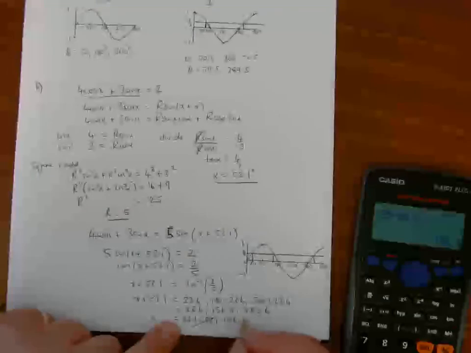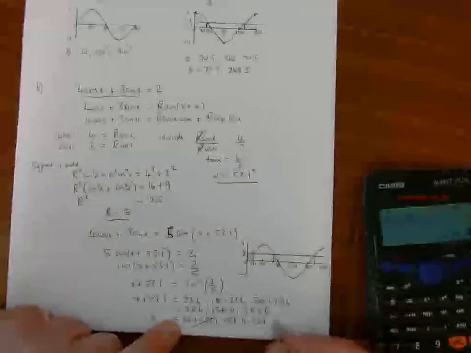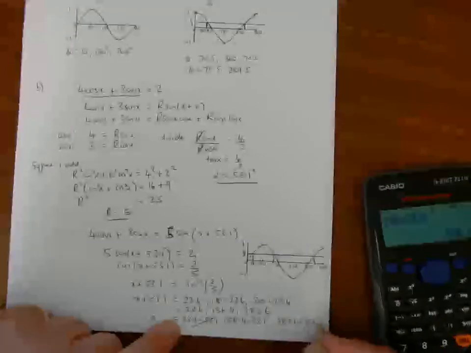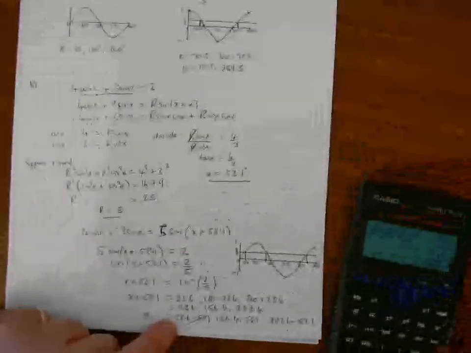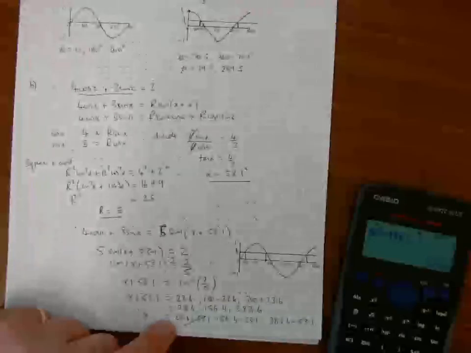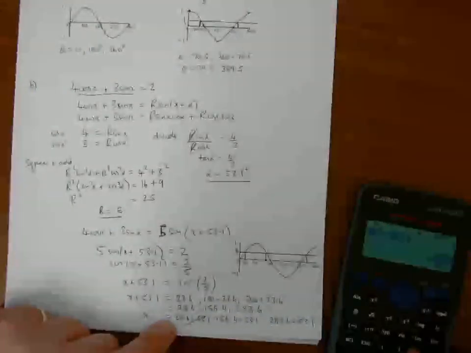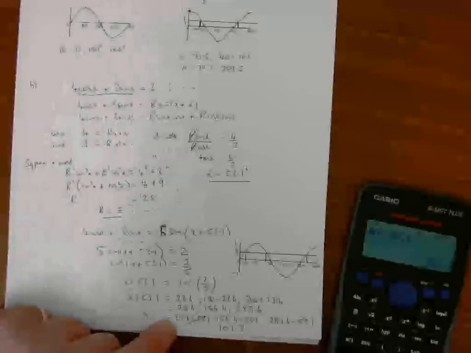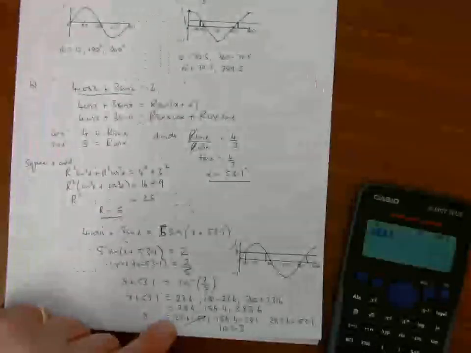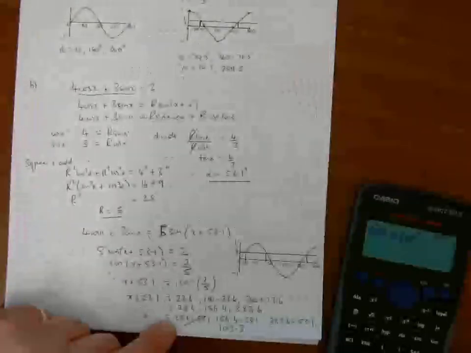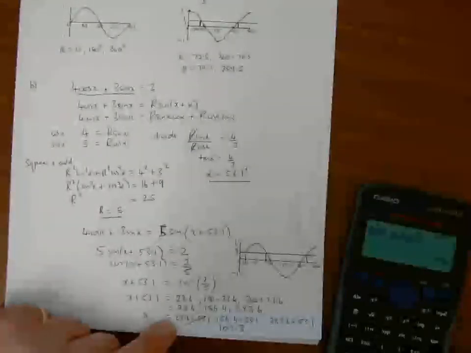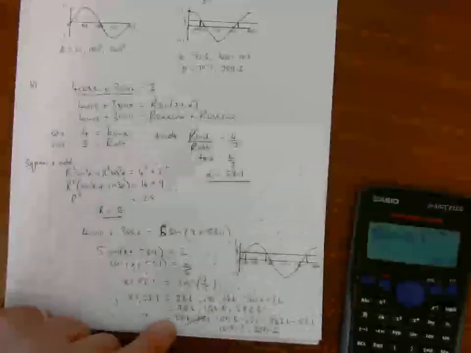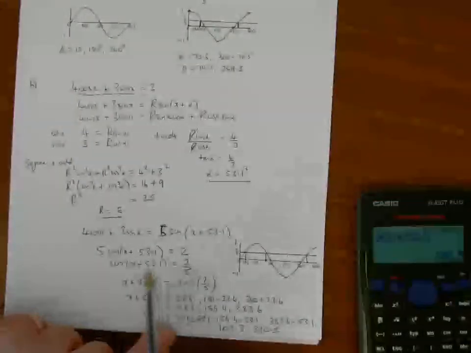Second one is 156.4 take away 53.1, and the third one 383.6 take away 53.1. So that's 103.3 and 330.5.